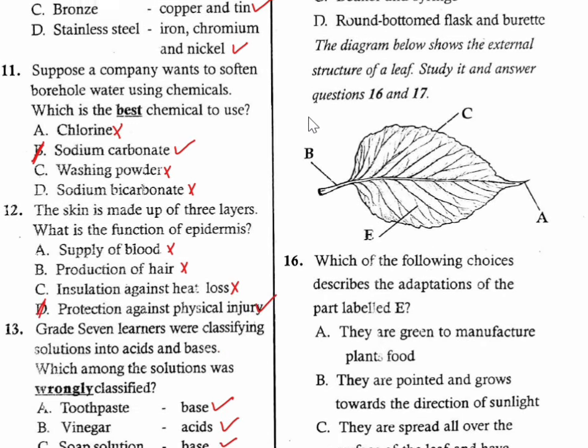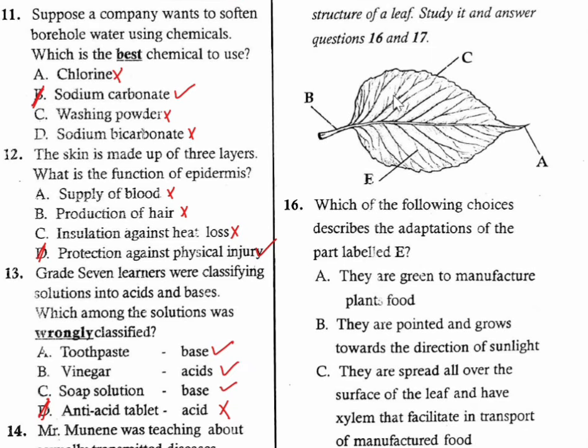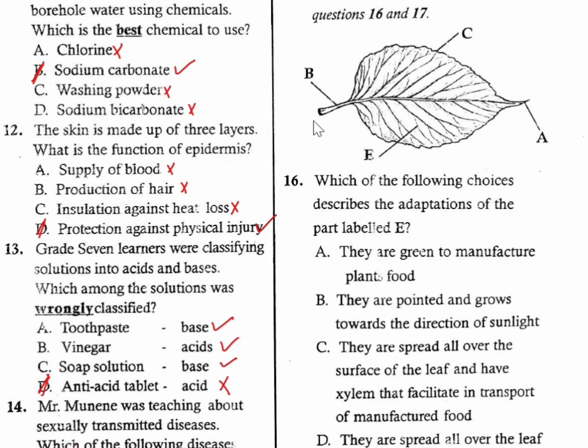Number 16, we're going to use this diagram to answer question 16 and 17. Here we have a leaf. We can name these parts. It is very good for us to know the parts. The part B is known as the leaf petiole. Part A is known as the leaf apex. C is the leaf margin. And E is the leaf vein.